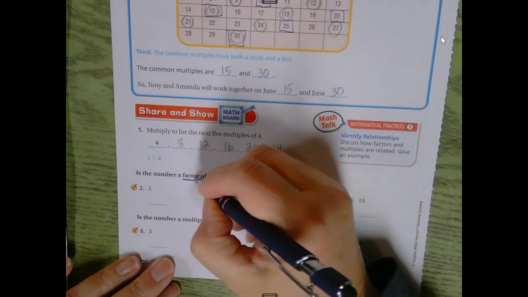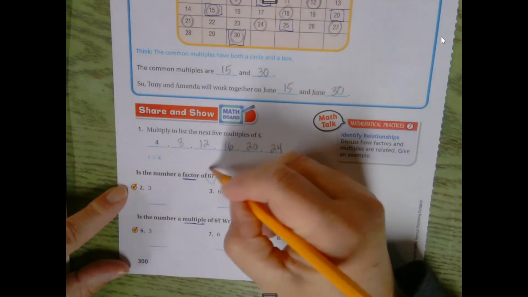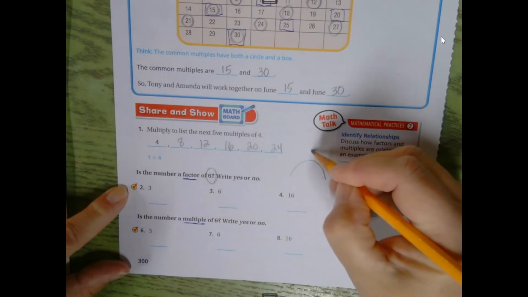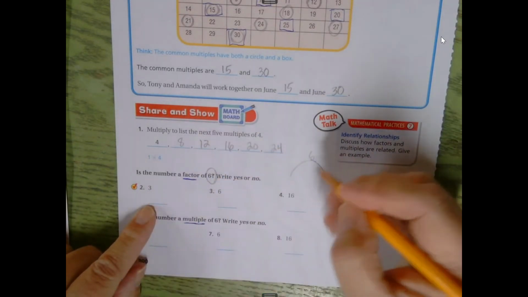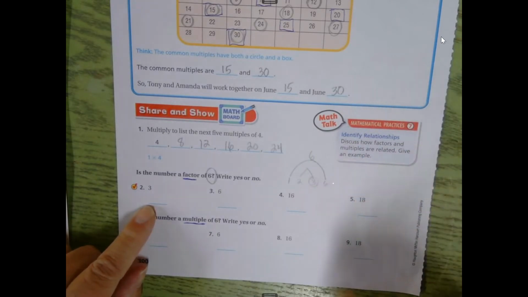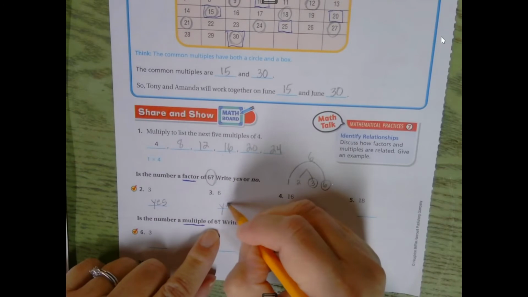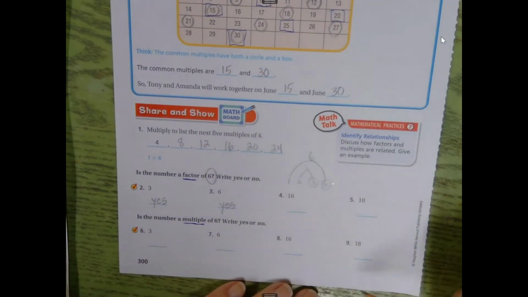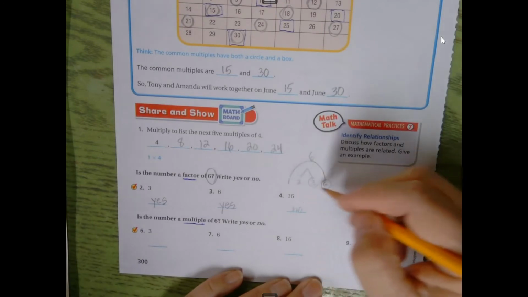This one is asking about factors, and this one is asking about multiples. So on number 2 here, is the number a factor of 6? If I were going to draw a factor rainbow of 6, would 3 be in the factor rainbow? Yes, because we do 1 and 6. We've got 2 and 3, and we see that 3 is a factor of 6. So yes. Is 6 a factor of 6? Yes. Is 16 a factor of 6? No, I don't see 16 anywhere in my factor rainbow. Is 18 a factor of 6? No. We don't see 18 anywhere here.